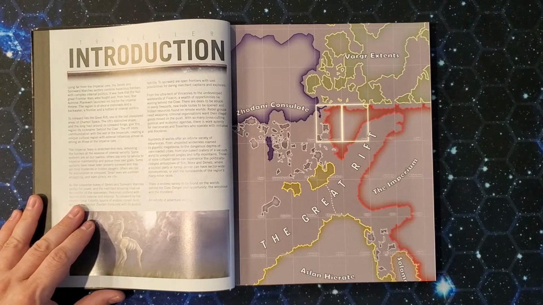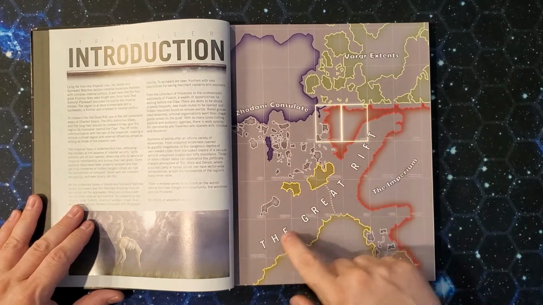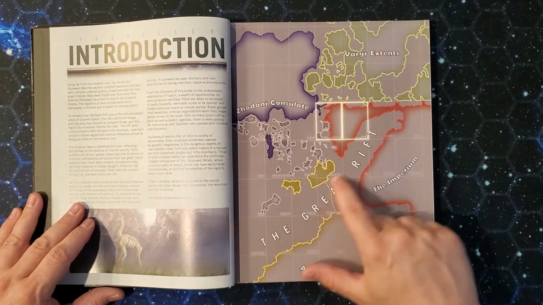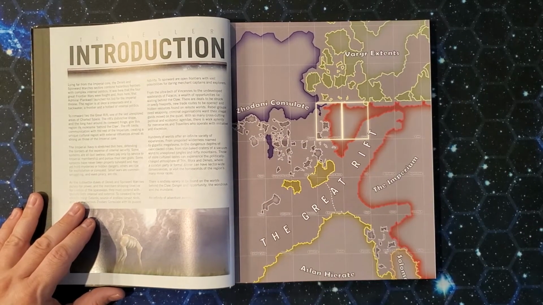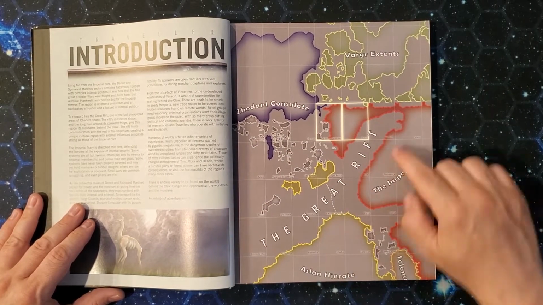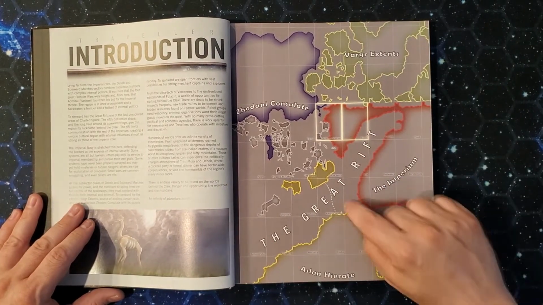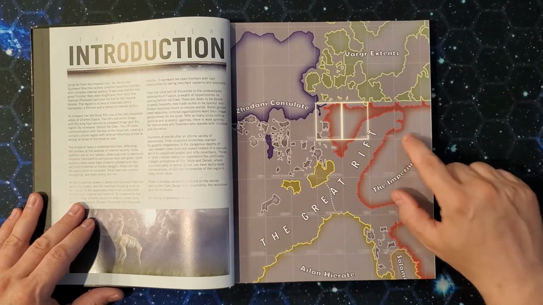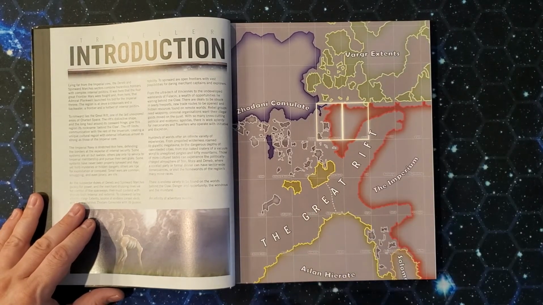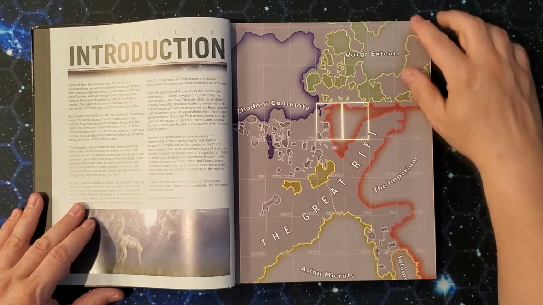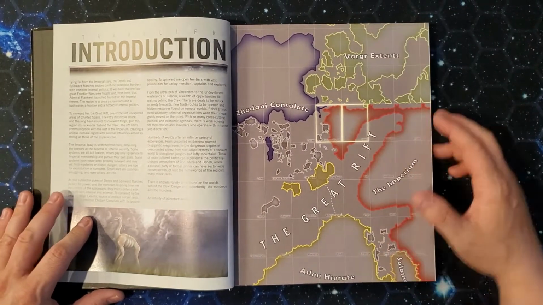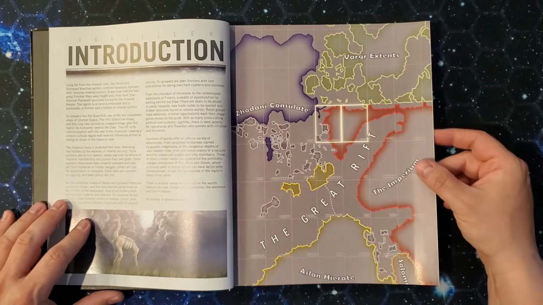Although, this does kind of give the impression that the Great Rift is everything that's not enclosed by a heavy line here, which is not the case. The Great Rift kind of comes in here and extends out this way as well. But the map itself looks really good. The borders here are political borders and don't really show you where the Great Rift is. That's kind of a missed opportunity. It's a striking map. I like it, but a little bit of a missed opportunity there.